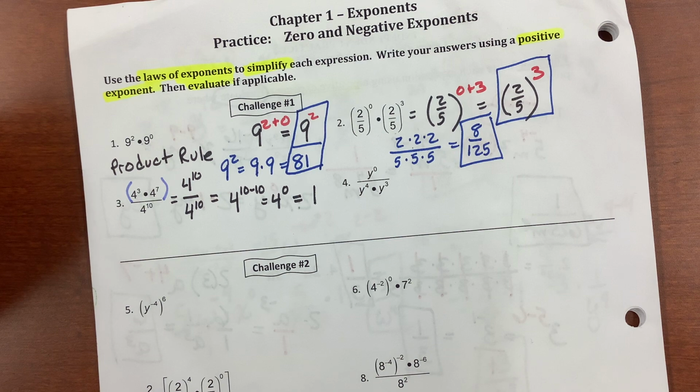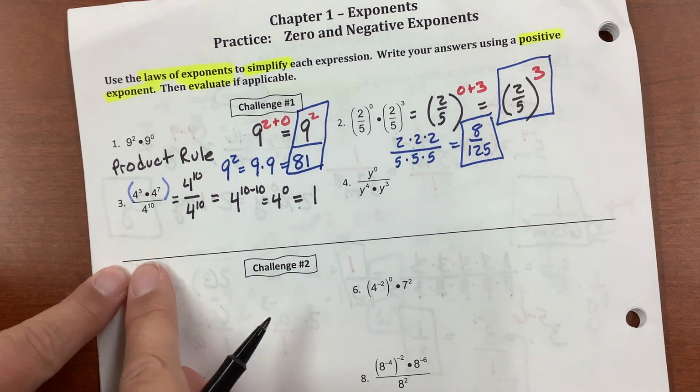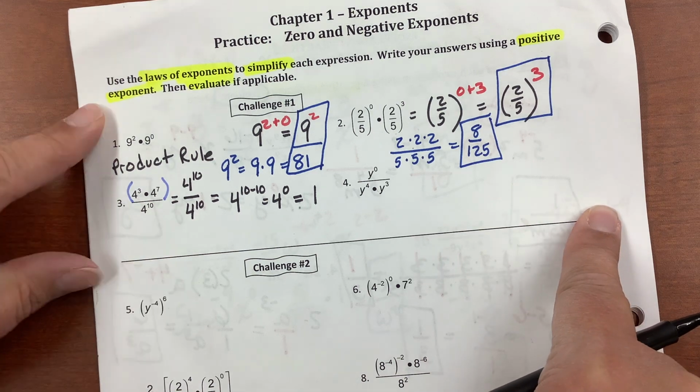So to do this problem, first you have to do the top of the fraction, the product rule. Then you have to do the quotient rule. Then you do the 0 exponent rule. So there's kind of an order of operations going on here, which I'm just going to write straight across the bottom.